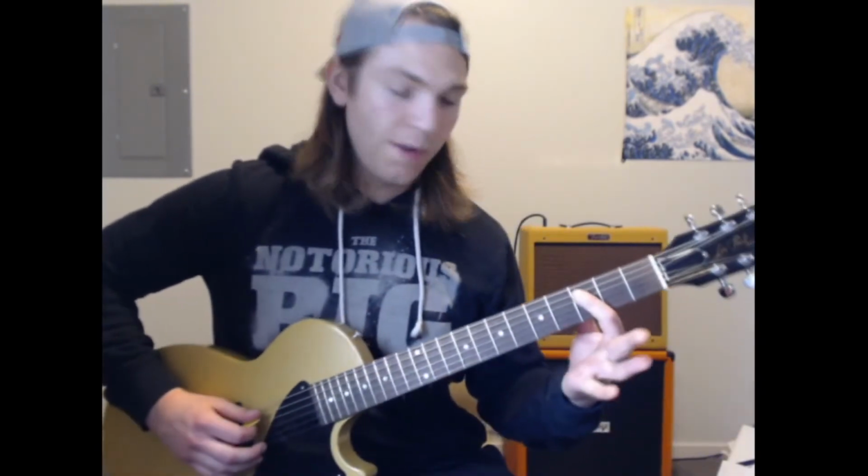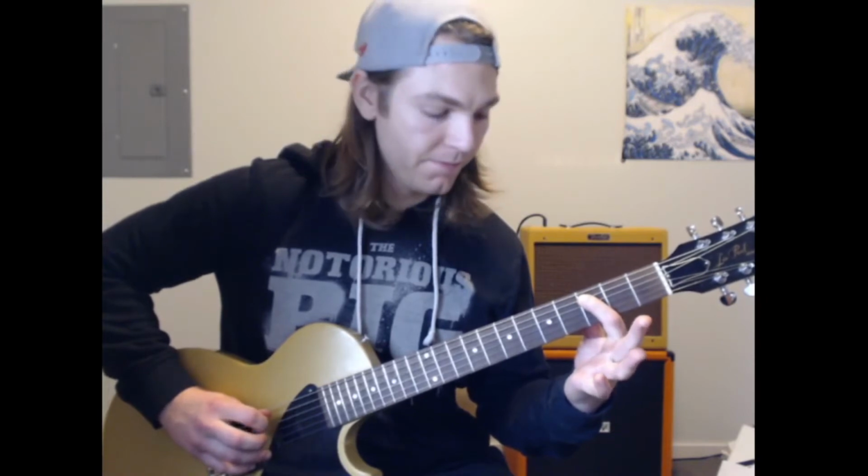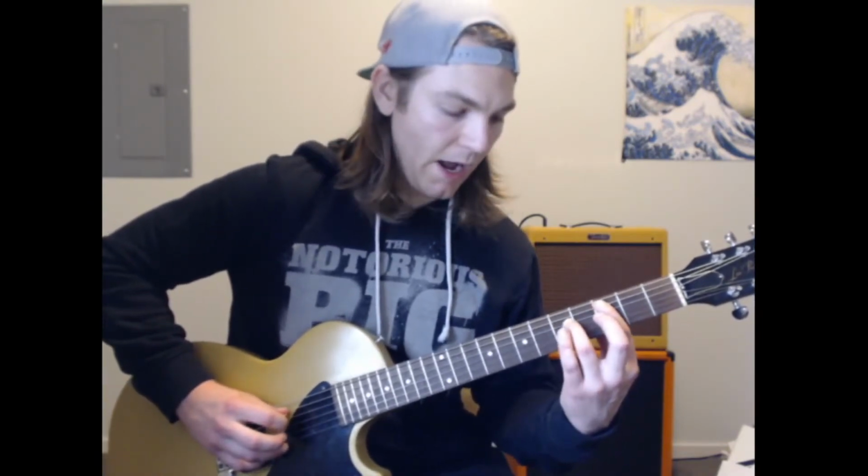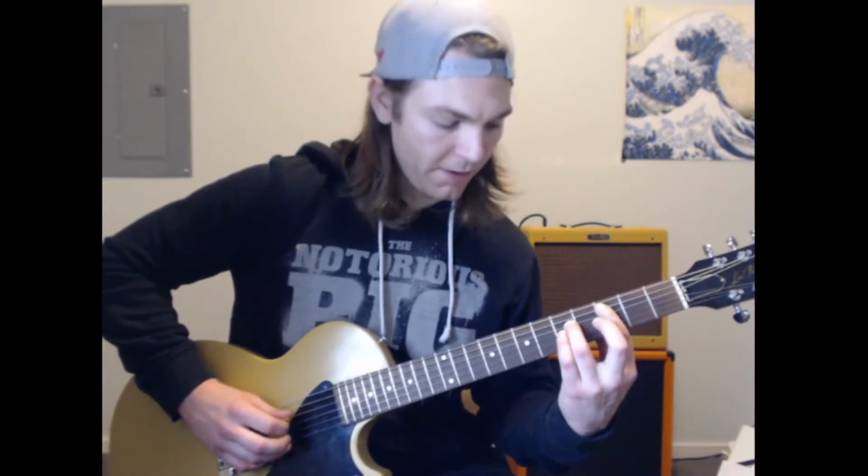So for our C power chord, if we're going to go by frets, we have A string, 3rd fret. Then we take our 3rd finger to the D string, 5th fret. And then we take our 4th finger, our pinky finger, to the G string, 5th fret. So there's your power chord, right?